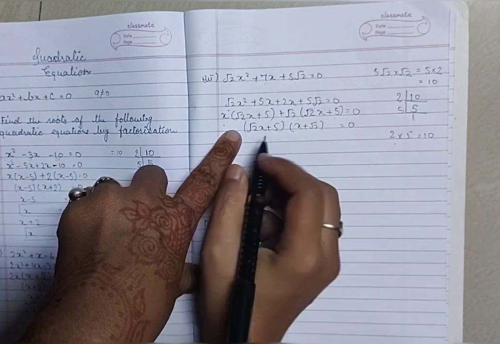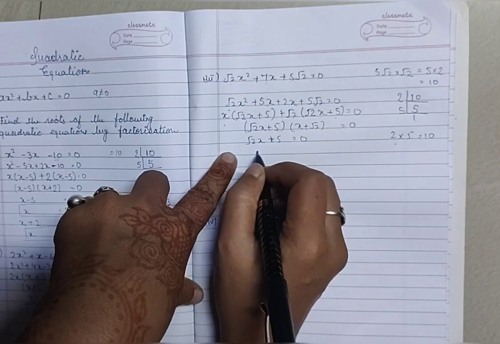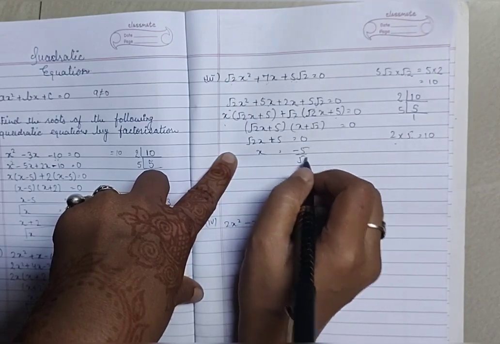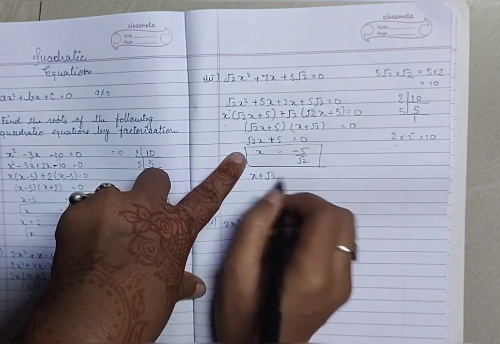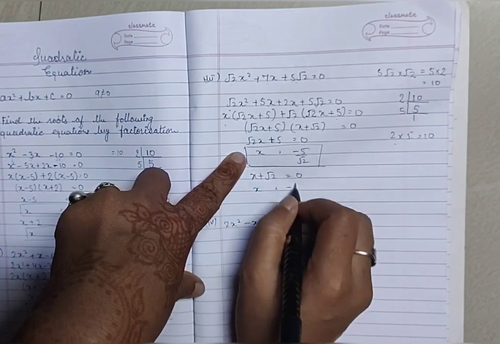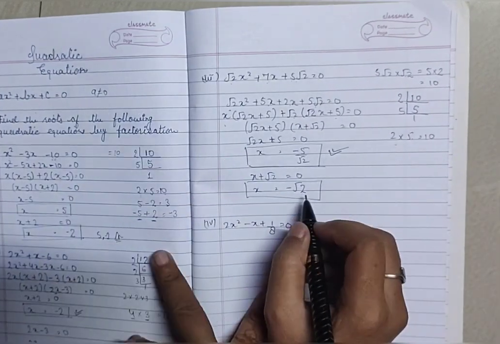So one by one we will take the solution. Root 2x plus 5 is equal to 0. Here x is equal to minus 5 upon root 2. Okay, one factor is this, and the next one, x plus root 2 is equal to 0, so x is equal to minus root 2. This is your next factor. So the factors are minus 5 upon root 2 and minus root 2. Okay.